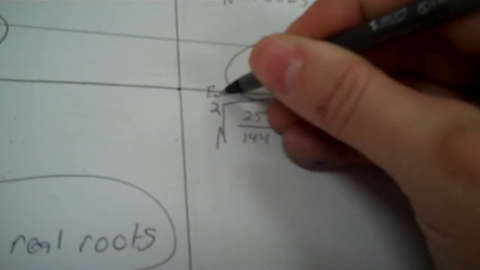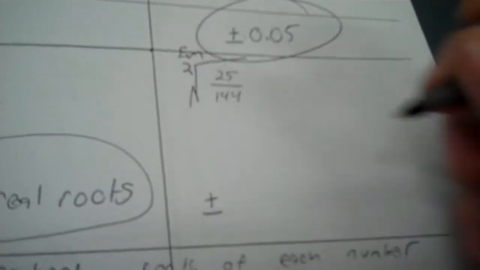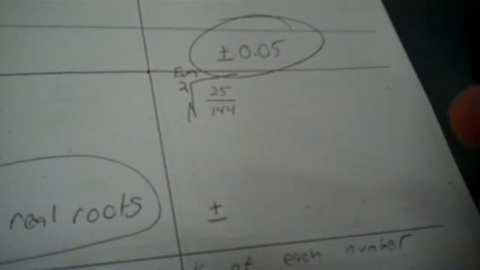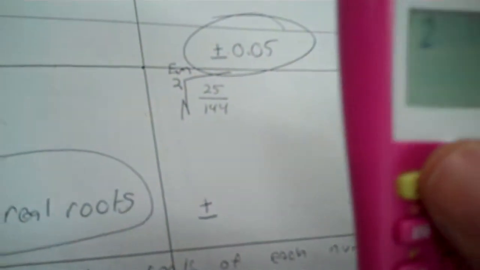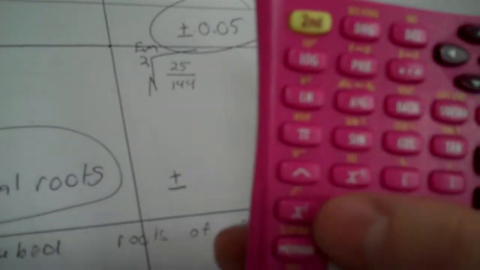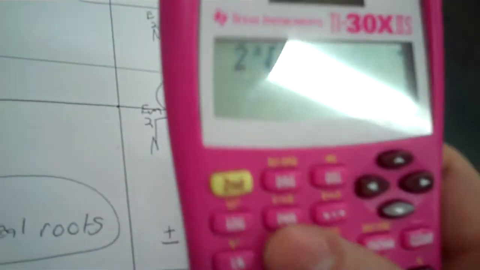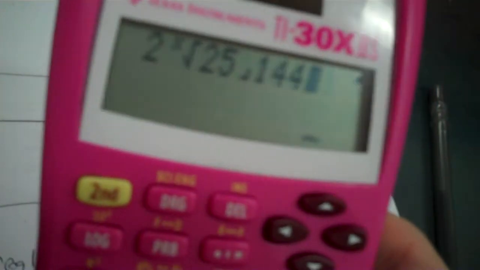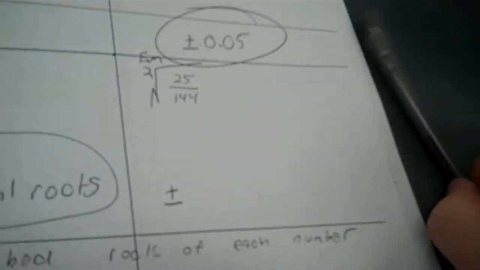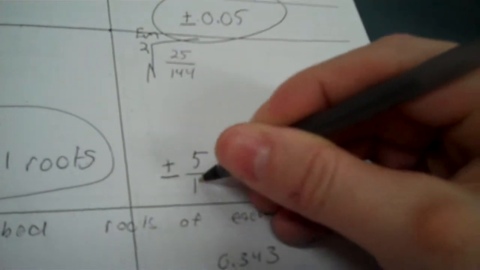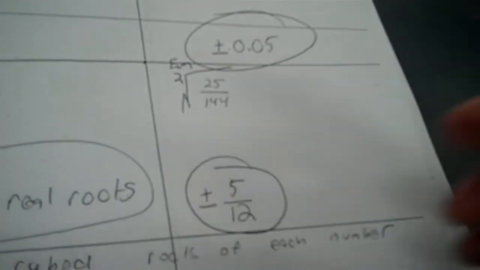Remember, that's even, so it could be a positive or it could be a negative, okay? So I click 2, second, and then the key above the X squared, this key here, okay? Then 25, ABC, you hit the ABC button to make it a fraction, 144. Okay, I got 5/12. Okay, that's all you do. Pause the video, do 1 through 4, and then resume it, okay?